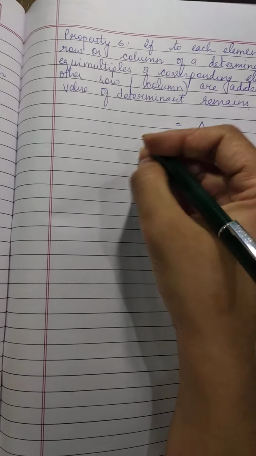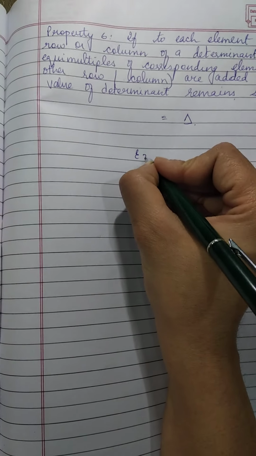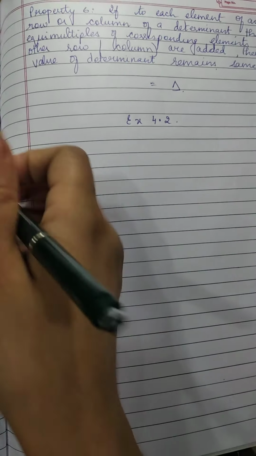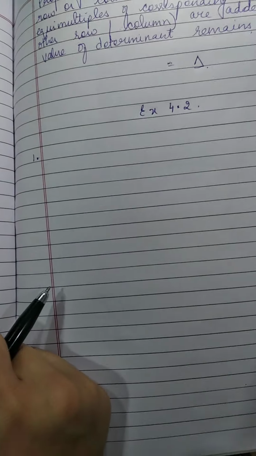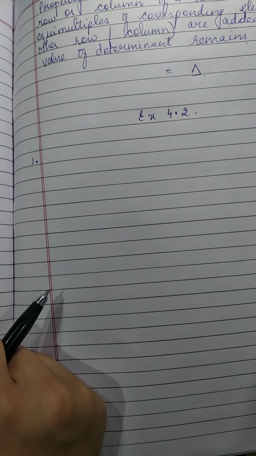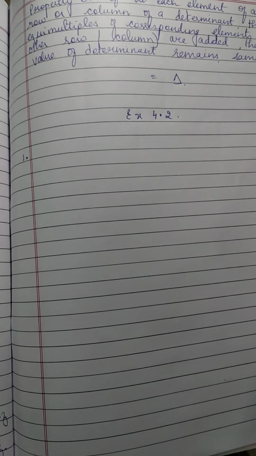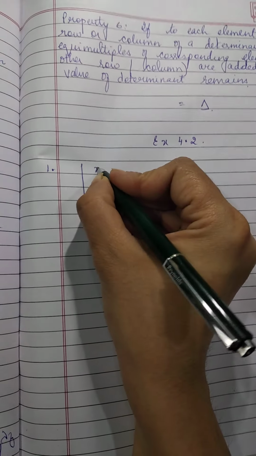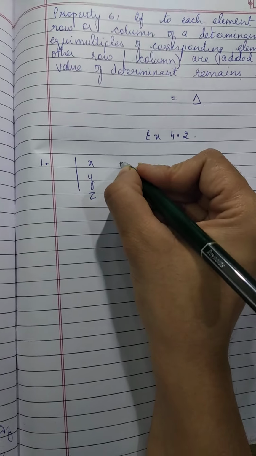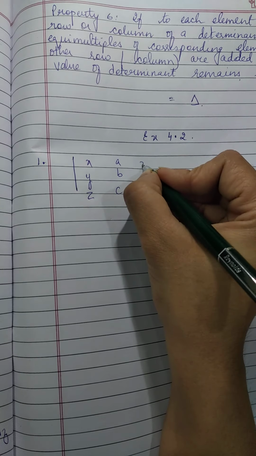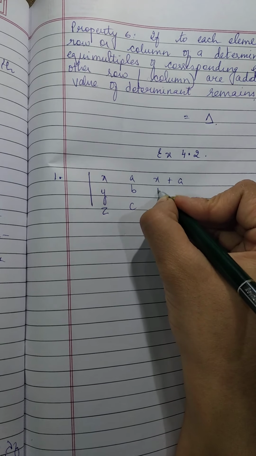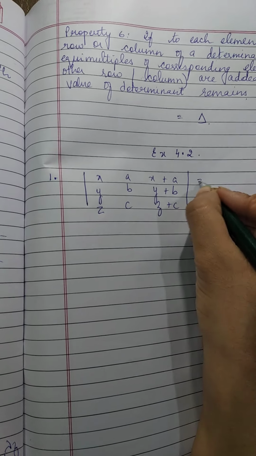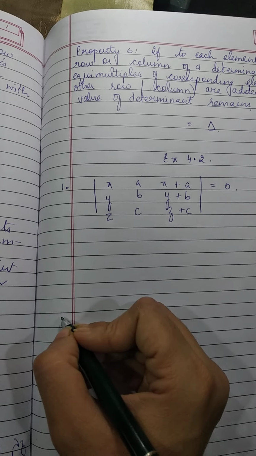So let us begin with exercise 4.2. The very first question, the instruction given is using the property of determinants and without expanding, in questions 1 to 5, prove that the determinant with rows X, Y, Z; A, B, C; X plus A, Y plus B, Z plus C is equal to 0. This is what we are supposed to prove.